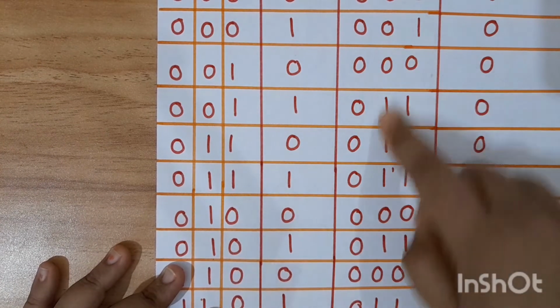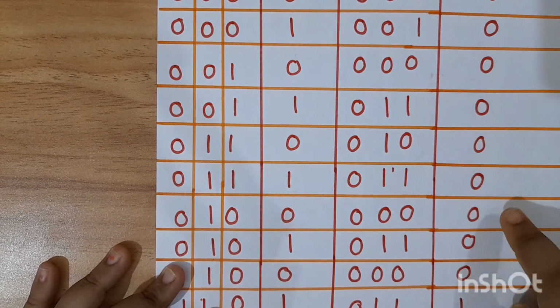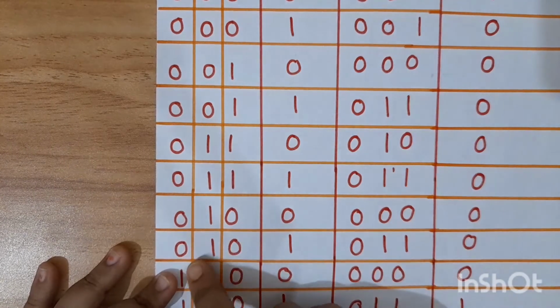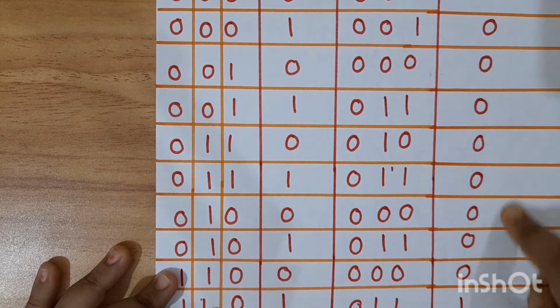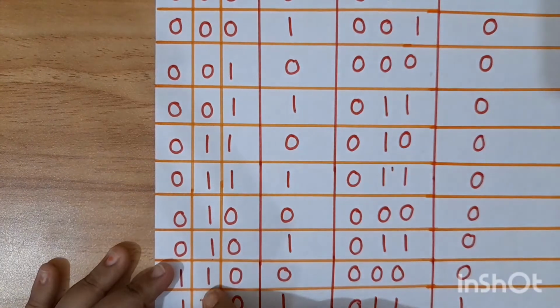Present state is 0, 1, 0. Input is 0. Next state is 0, 0. Output is 0. Present state is 0, 1, 0. Input is 1. Next state is 0, 1, 1. Output is 0.